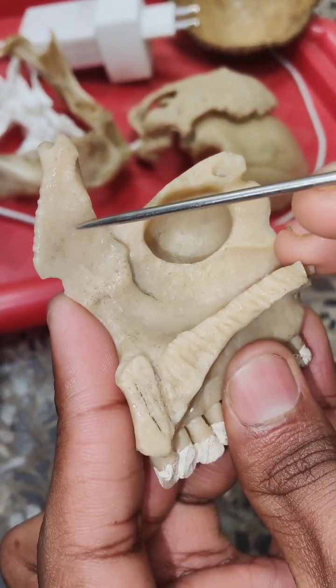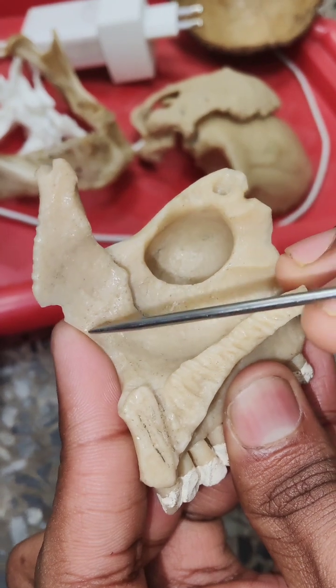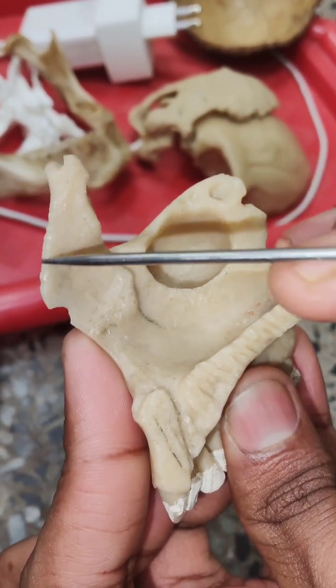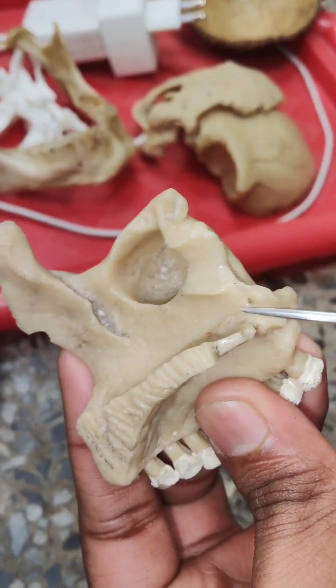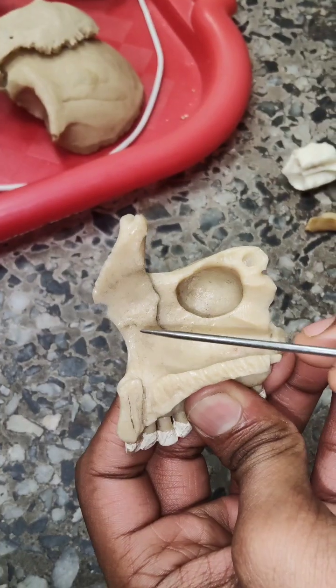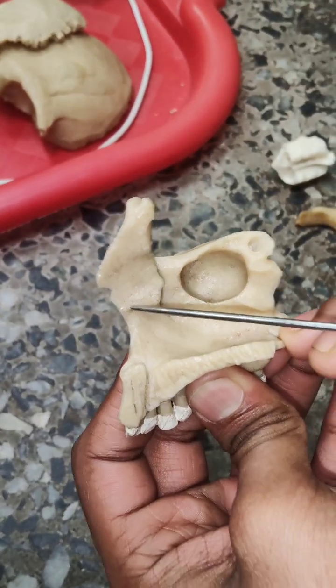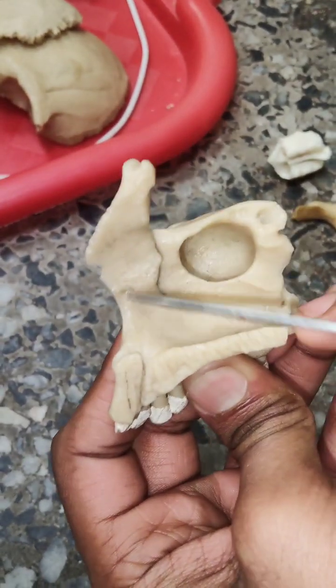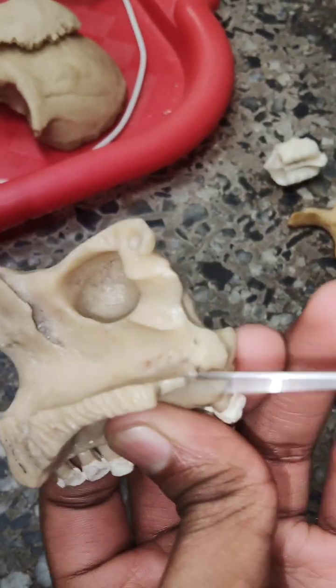And then you get crista ethmoidalis, crista conchalis. This is crista ethmoidalis, crista conchalis, crista nasalis. This is crista conchalis. This is crista ethmoidalis. This is crista nasalis.